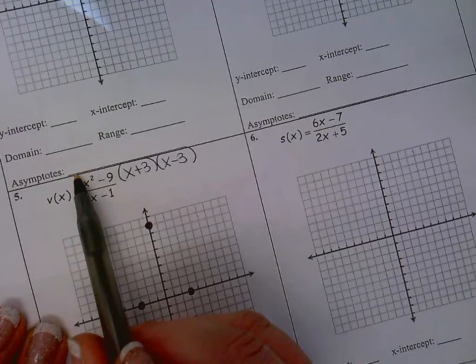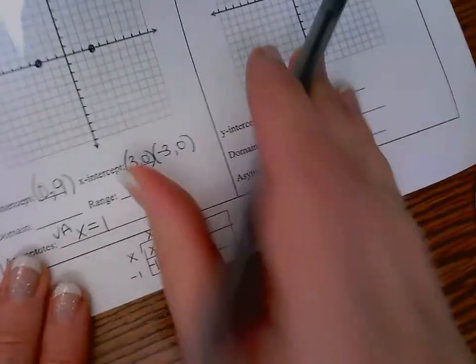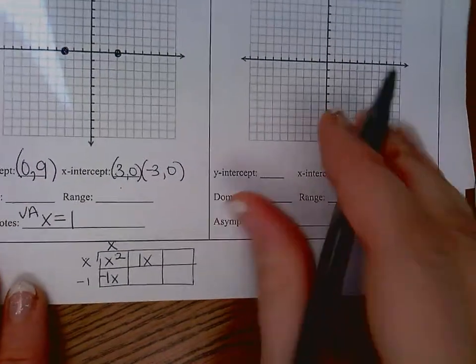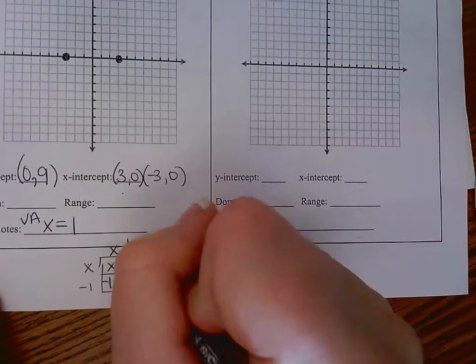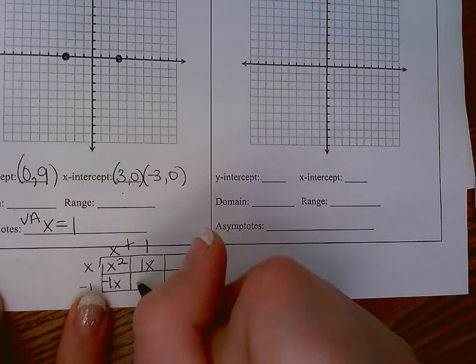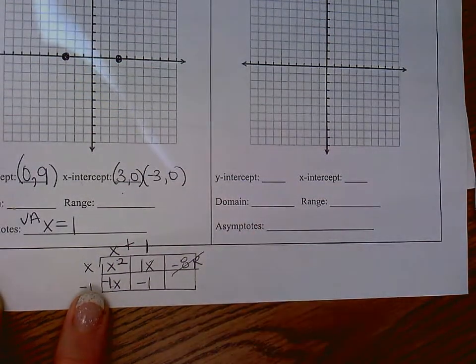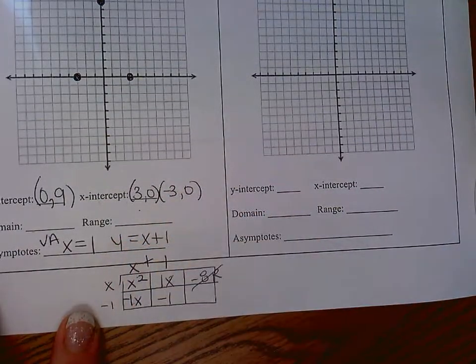How many x's do I have in this dividend? I have 0 x's. I have x squared, but I have 0 x's. So if I already have negative 1x, I need positive 1x. So that adds up to 0. So the last part of my division is going to be x plus 1. If I wanted to continue, then this would be negative 1, remainder of negative 8. But I don't really care about the remainder. Y equals x plus 1 is my slant asymptote.